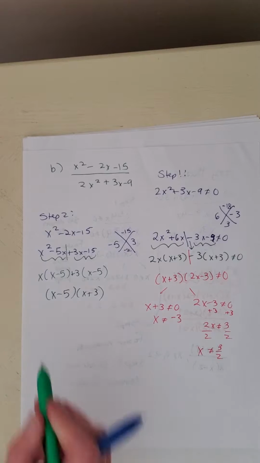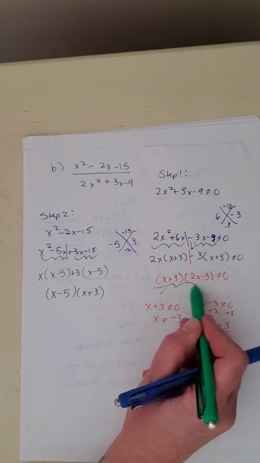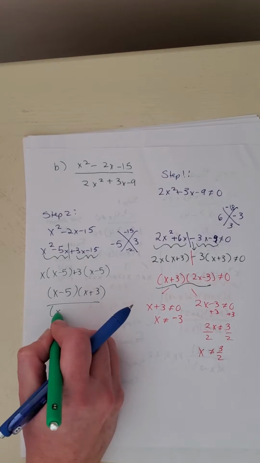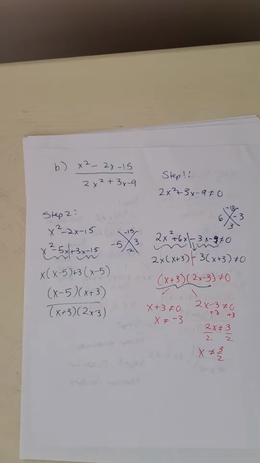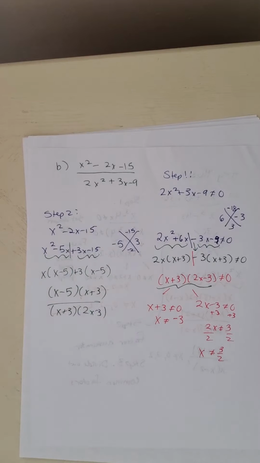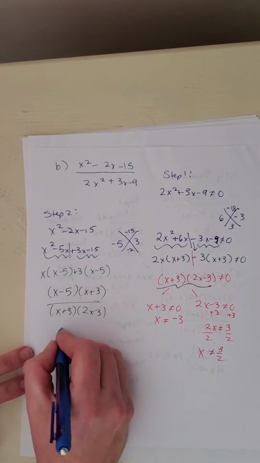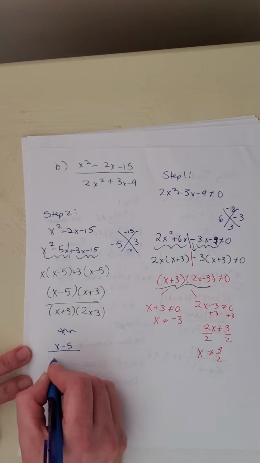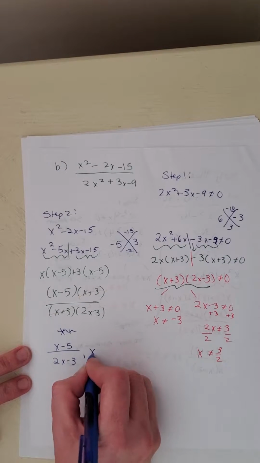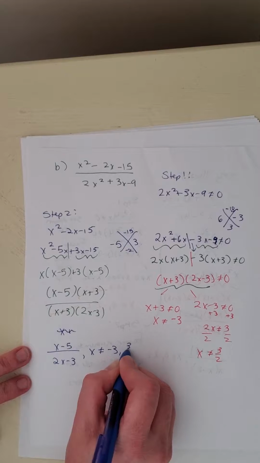All right, I'm going to write that over my divisor. My divisor is right here, which was x plus 3 and 2x minus 3, and then take out any common factors. So the common factors are x plus 3. So we're left with x minus 5 over 2x minus 3, and x cannot equal negative 3 or 3/2.